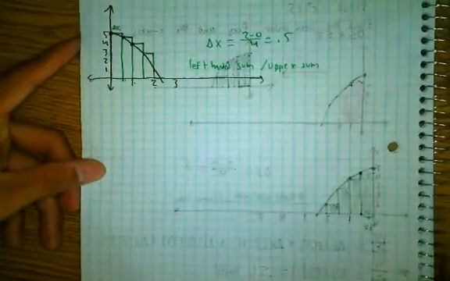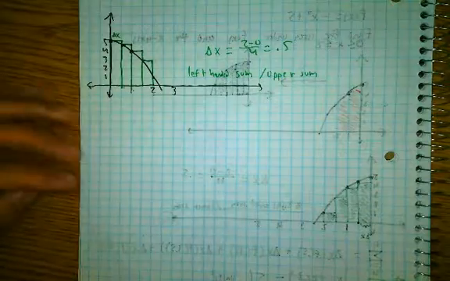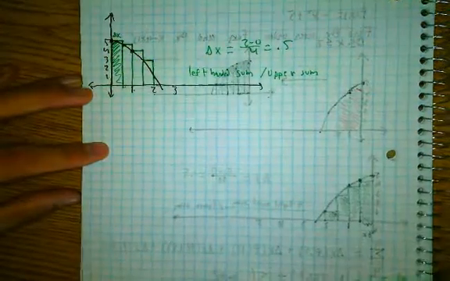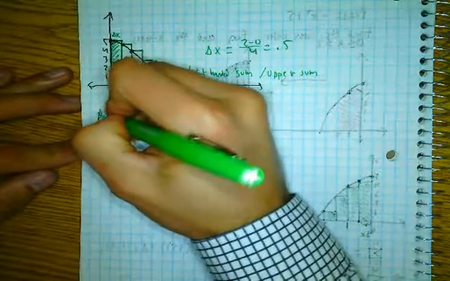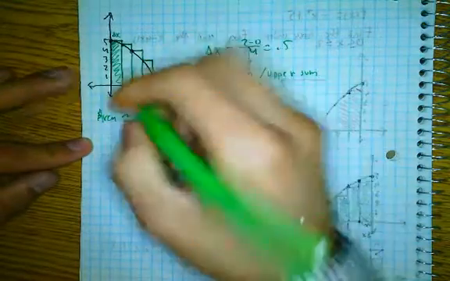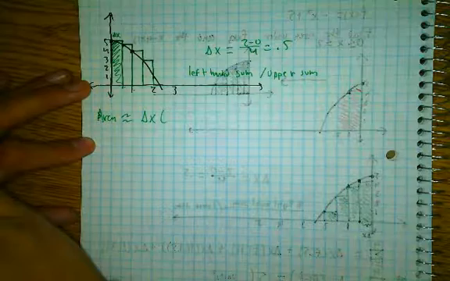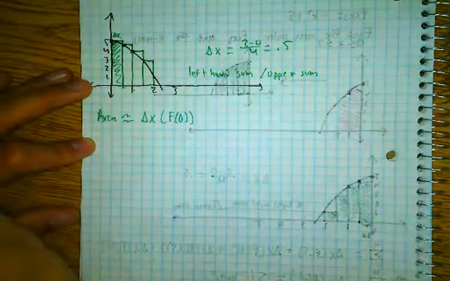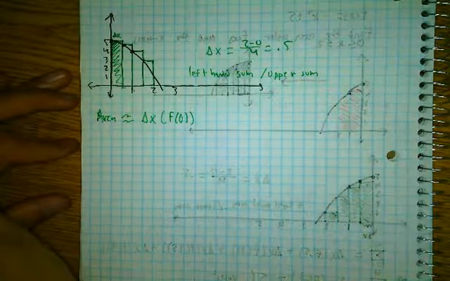Okay? So here's my question to you. If we want to find the sum of this first rectangle, what will we do? So area is approximately delta x times what? Very good. F of 0. Do you guys understand why it would be f of 0? Does anyone not understand why it would be f of 0? I need to know what that point is, right?